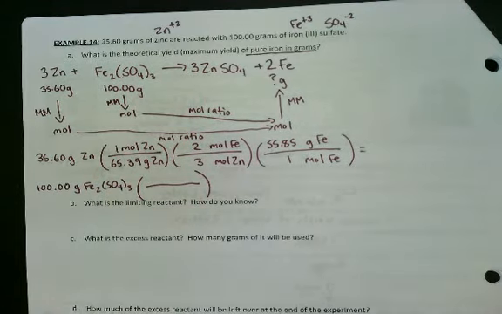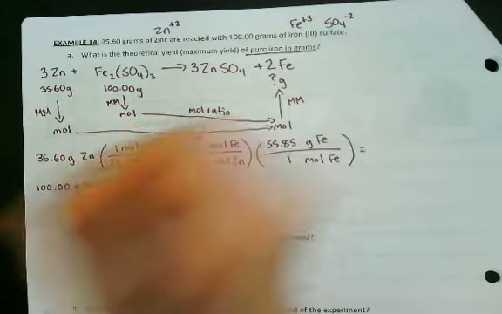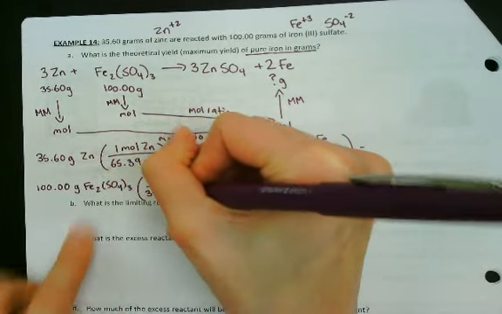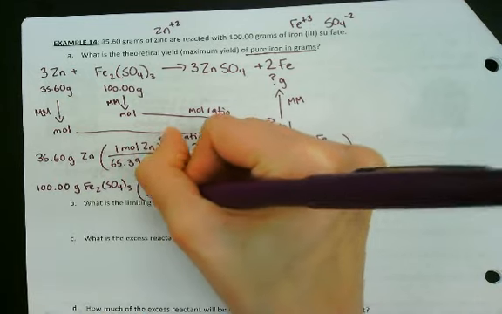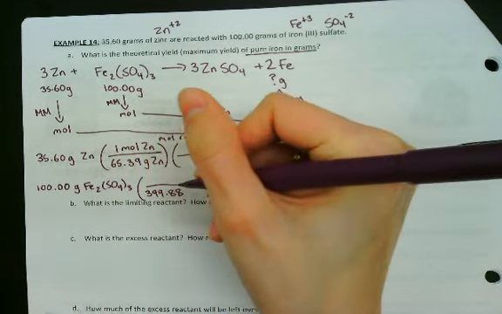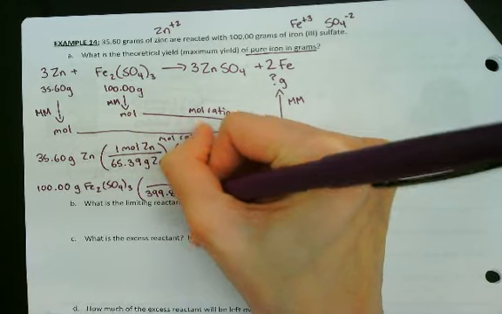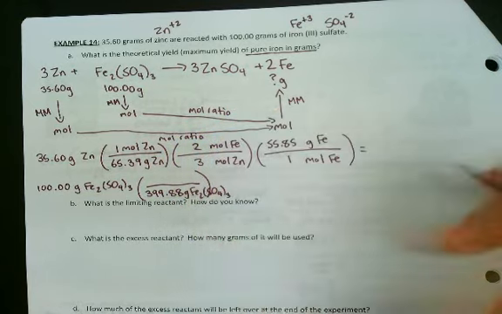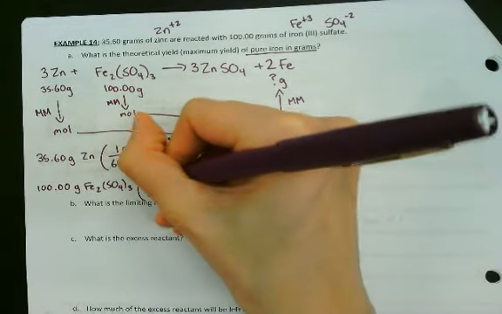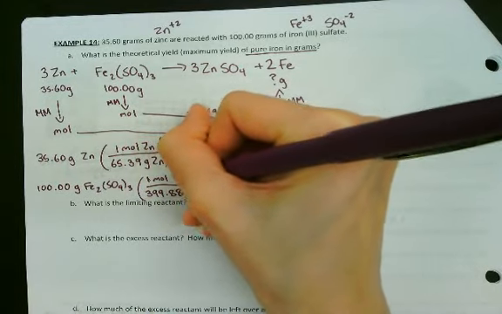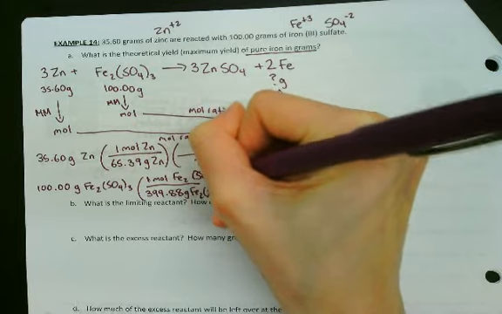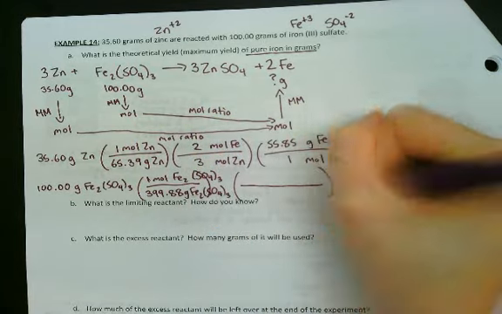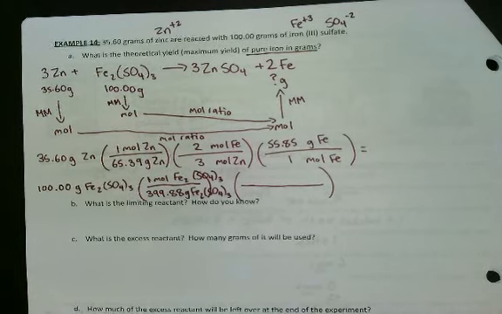I'm going to set up this other one though first. So in iron 3 sulfate, if you calculate that molar mass, you will see that there are 399.88 grams of iron sulfate in 1 mole of iron sulfate. Apologies, it's a little cramped in here. I will draw a little bit bigger parentheses over here.